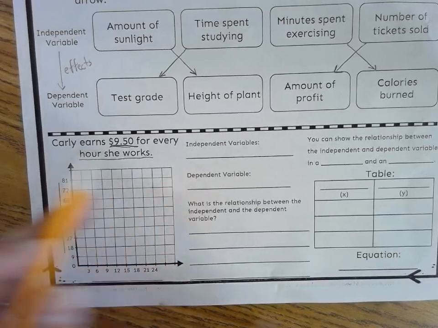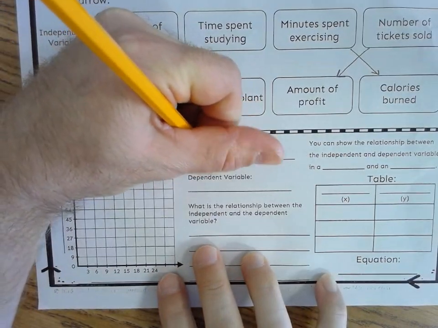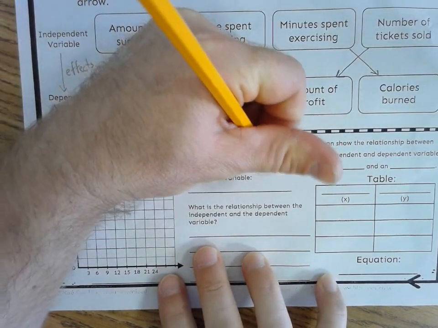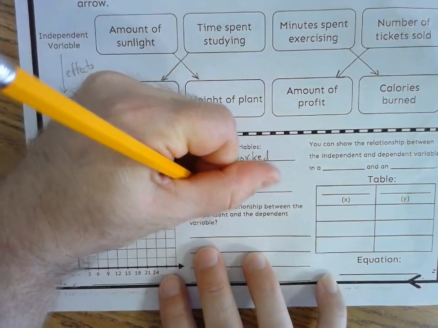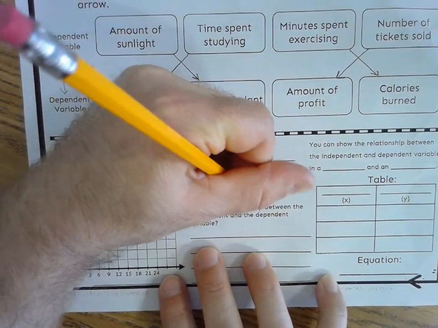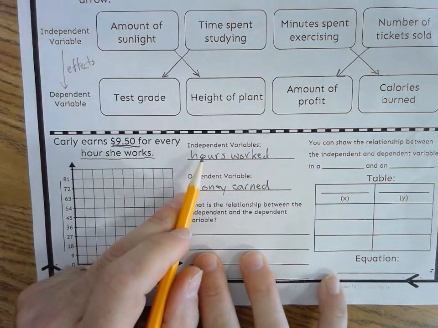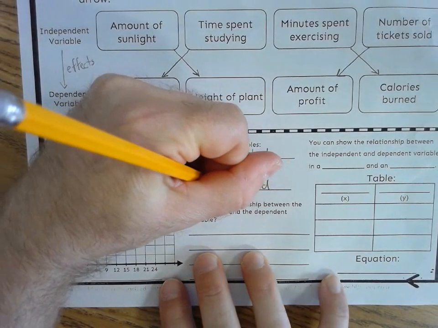Well, the number of hours worked affects how much money you're going to make. So this would be hours worked. And then down here, this would be money earned, because this affects this.